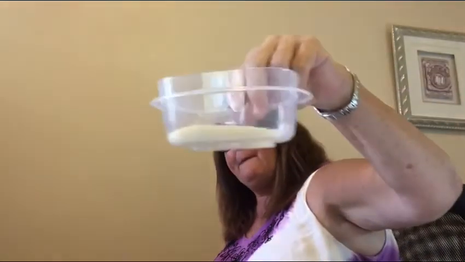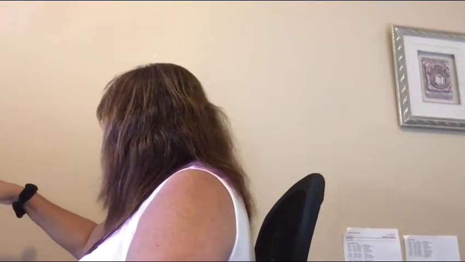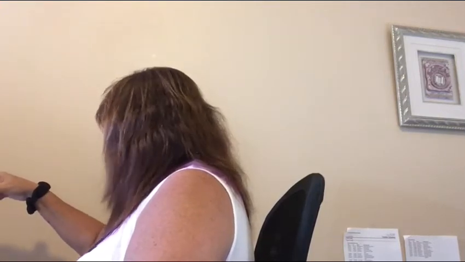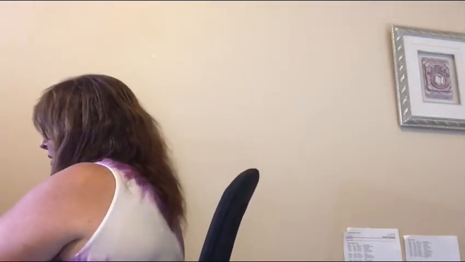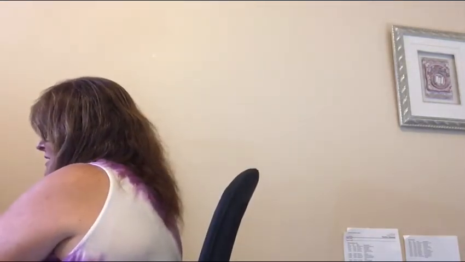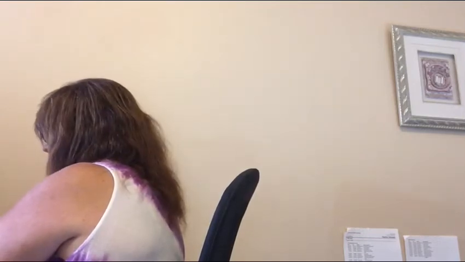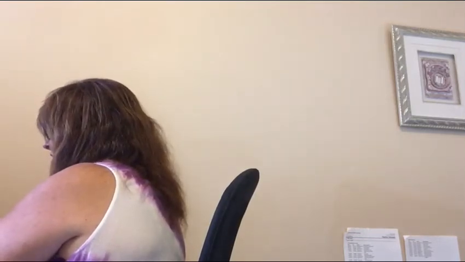Okay, that's cornstarch. I brought in sugar instead of cornstarch because I didn't have cornstarch. Sugar's kind of squeaky. Oh, look. Can you hear that?